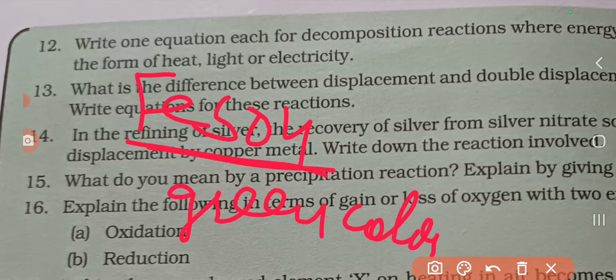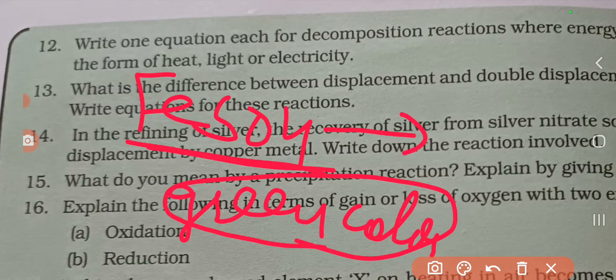When the ferrous sulfate is decomposed, it gives ferric oxide, SO3 and SO2. Now what is the ferrous sulfate formula? FeSO4.